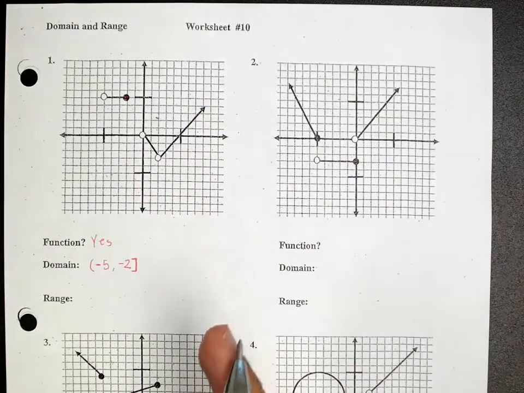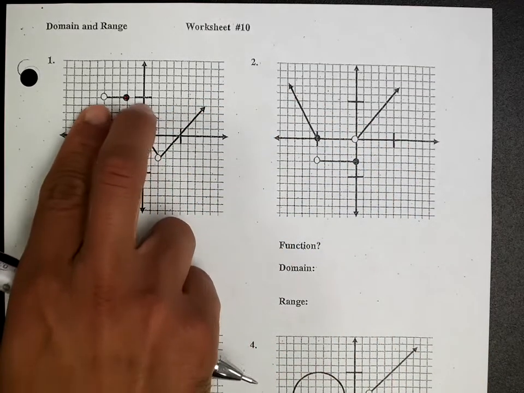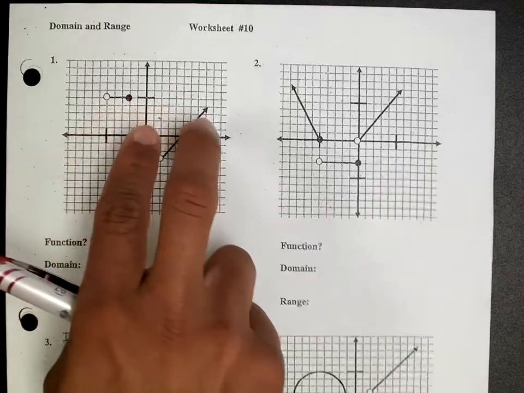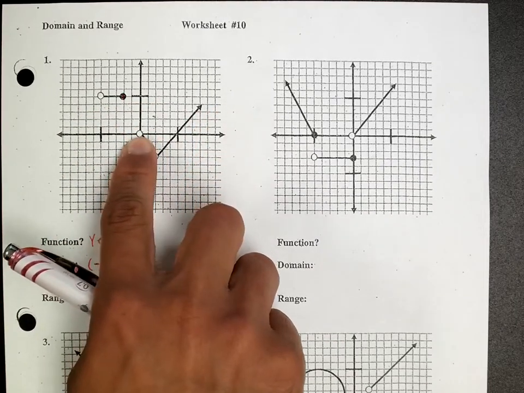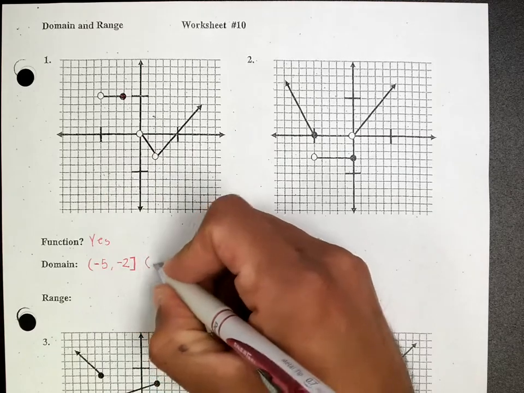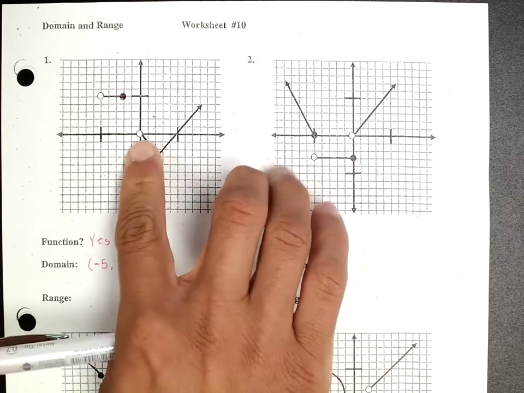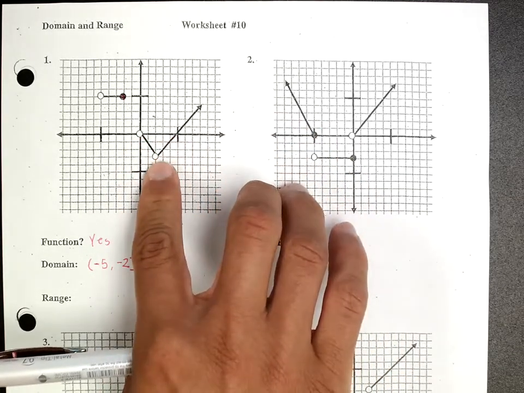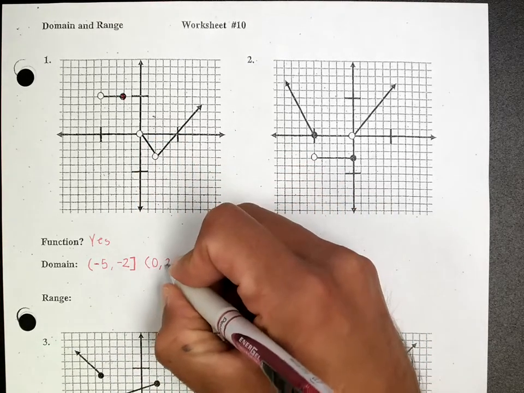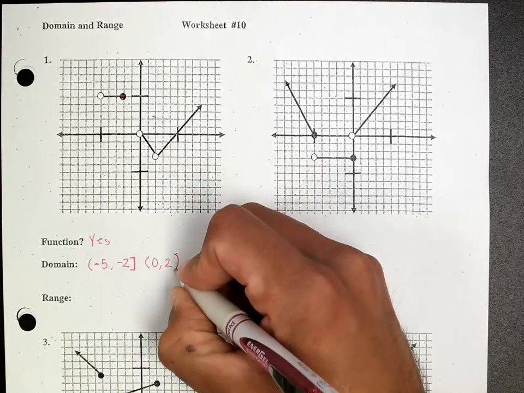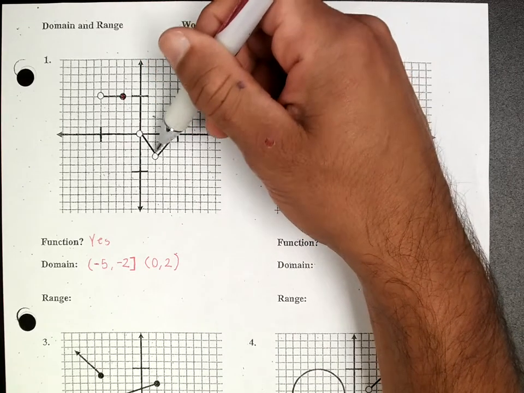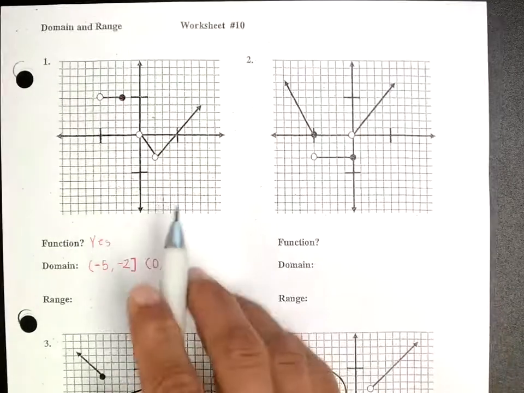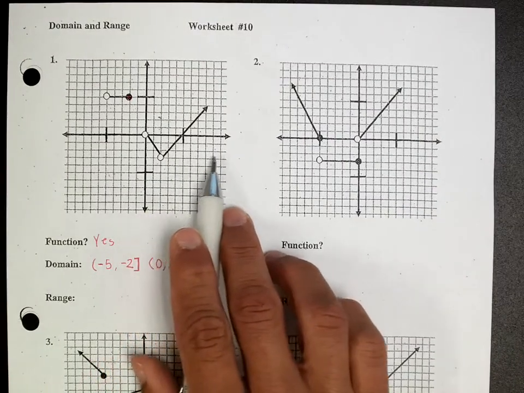And then the domain also goes from here, where the x value is 0, not inclusive, and then it goes to right here, which is around 2. Okay, so the domain then keeps going from 0 to 2, which is right here. And then finally it's going to go from 2 to positive infinity.